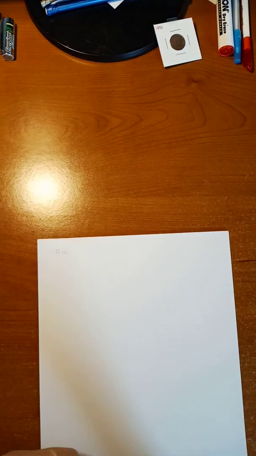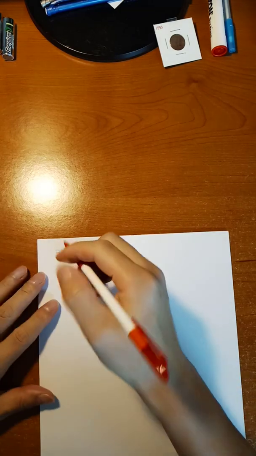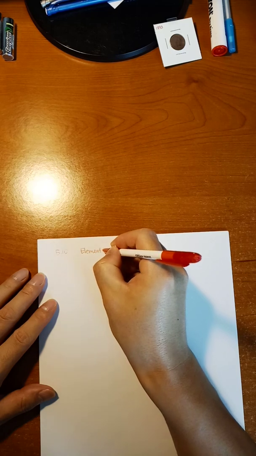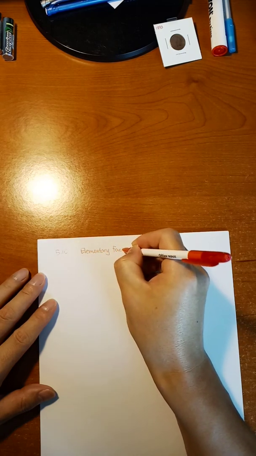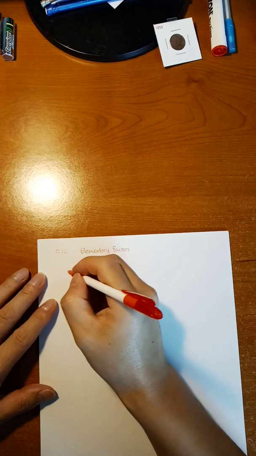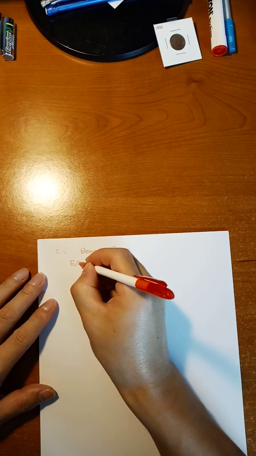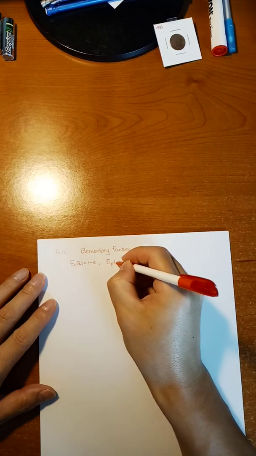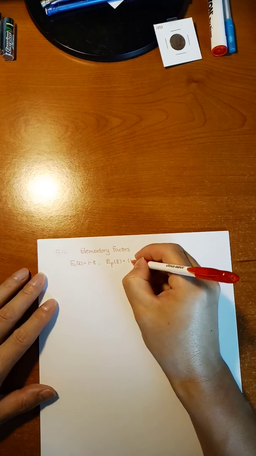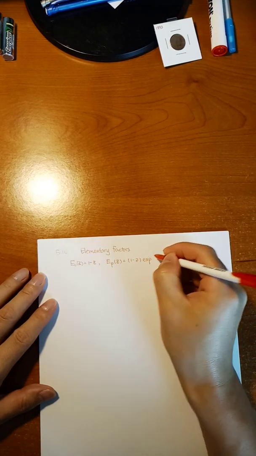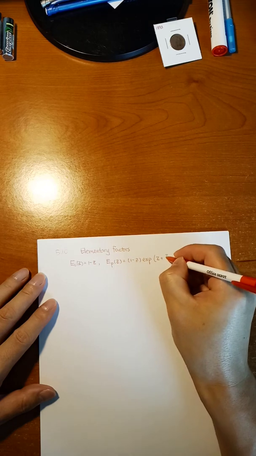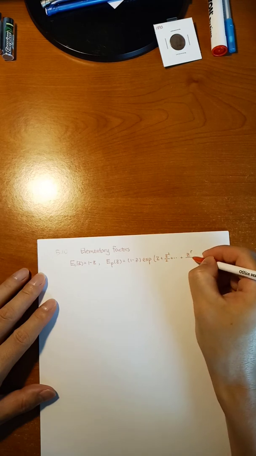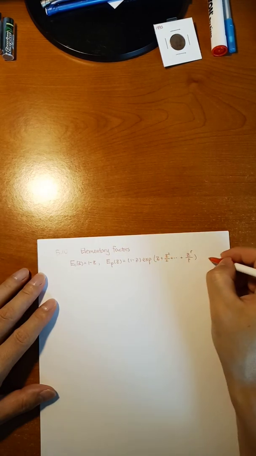Okay, well, we have the elementary factors. The elementary factor says E_0 of z is 1 minus z, and E_p of z is (1 minus z) times the exponential of z plus z squared over 2 up to z to the p over p, if p is greater than or equal to 1.